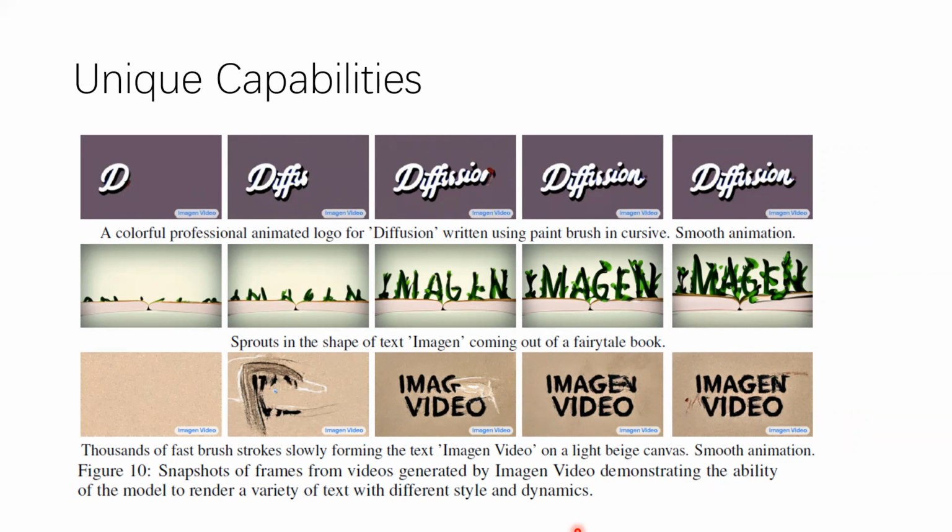One difference I noticed is that in the Darwin paper, when they did the text, they didn't put the text they want in quotation marks. Here they put it in. I'm just guessing whether the model has learned that when you see quotation marks in a prompt, you treat it as text rather than something you need to understand.